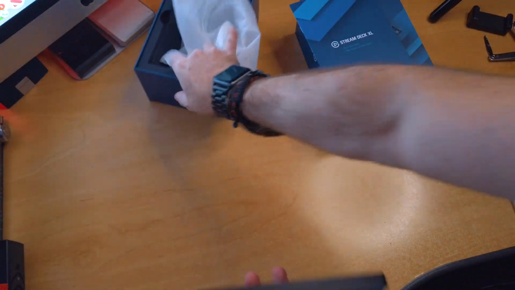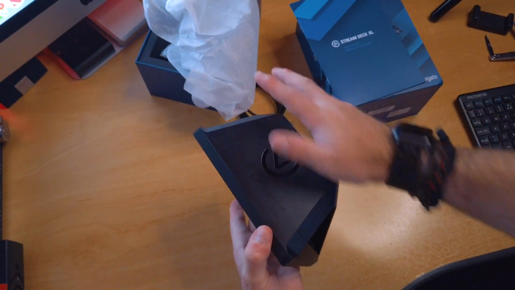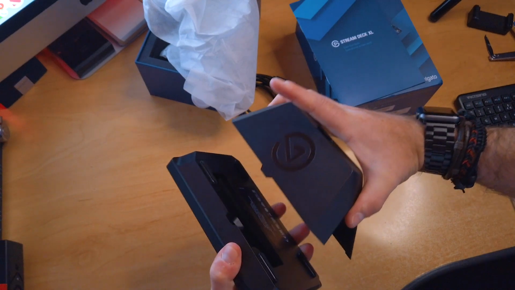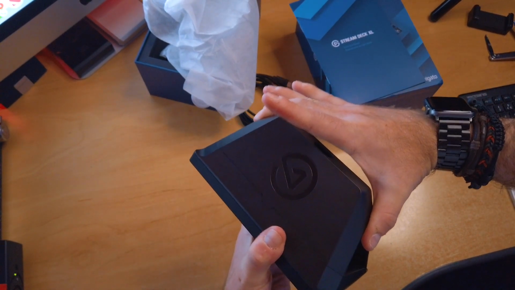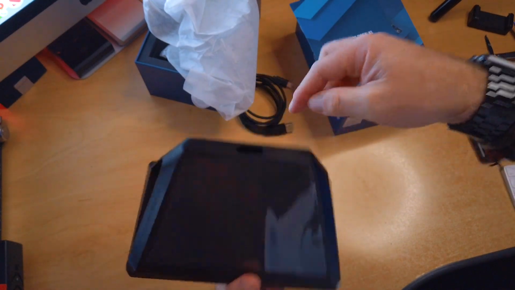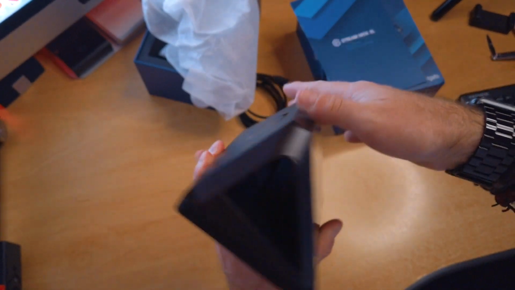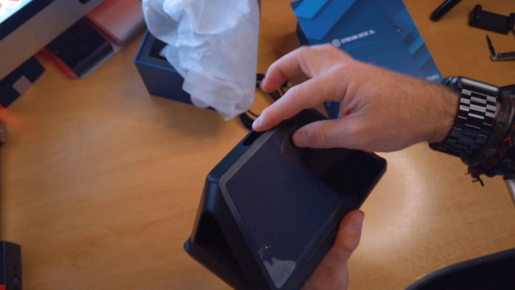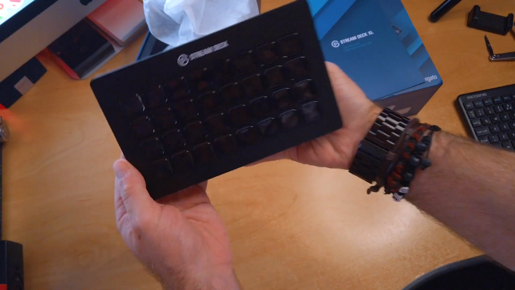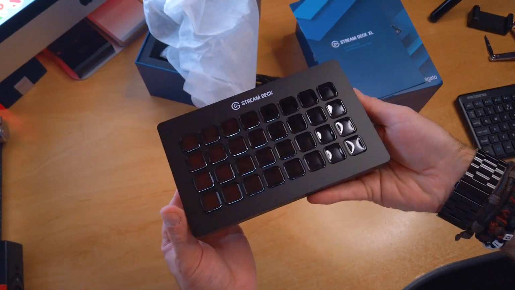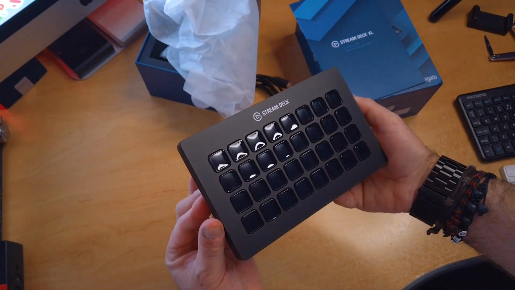From what I was reading, this is magnetic. The cable goes through over here, because I was seeing some images where the cable just connects there, and basically this is how the Stream Deck looks.